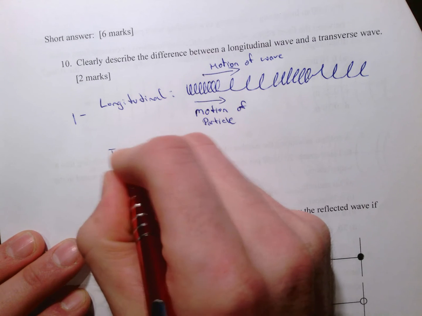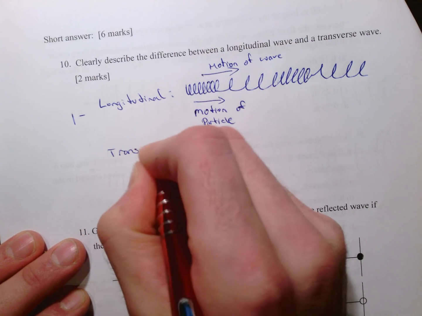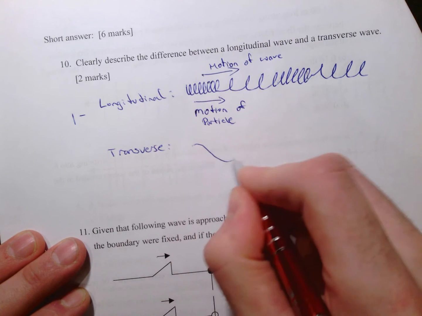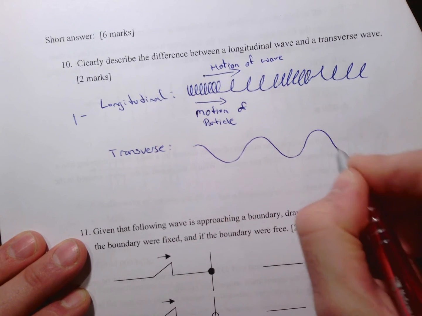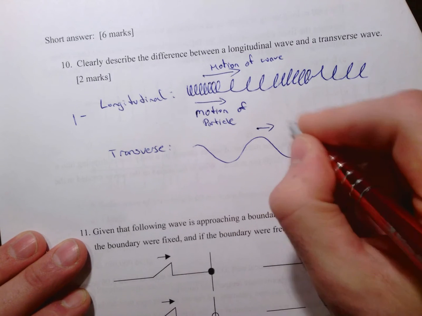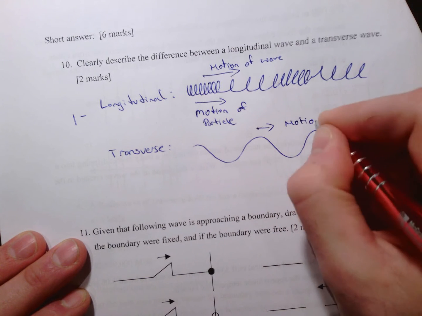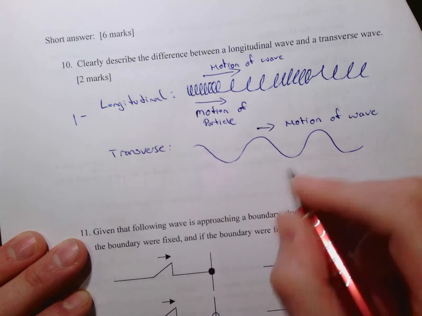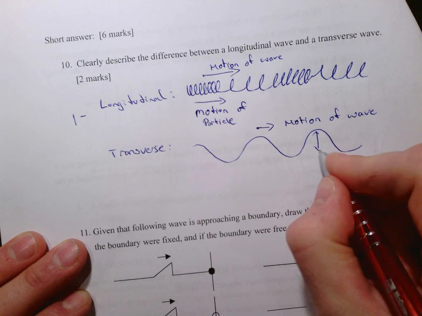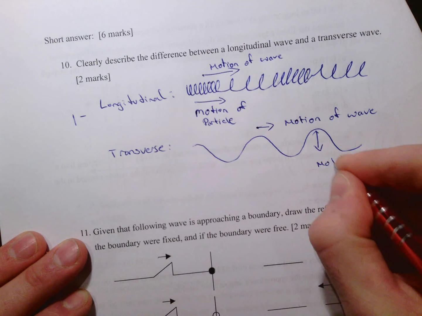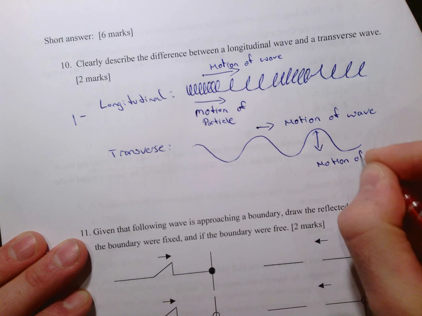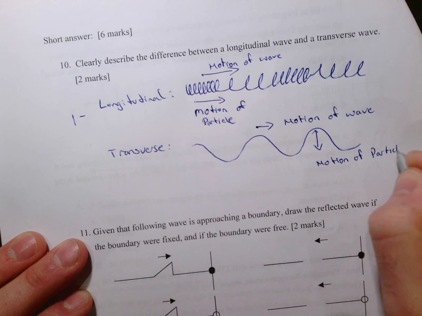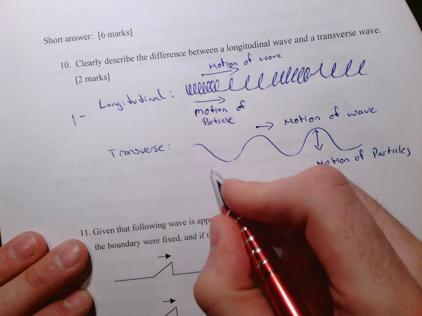With a transverse wave, the motion of the wave is still, in this case, horizontal, but the actual motion of the particles is not parallel to this, it's perpendicular. So that was one point to mention or draw.